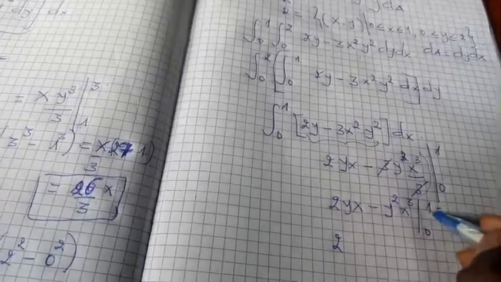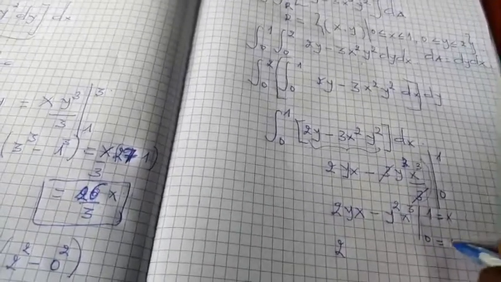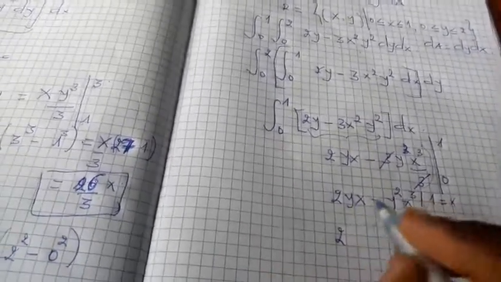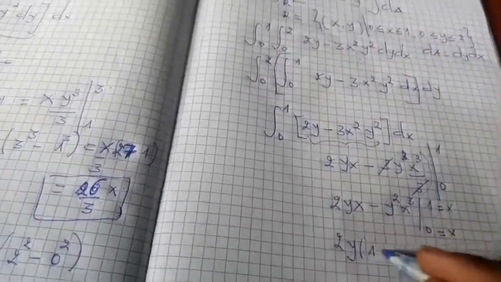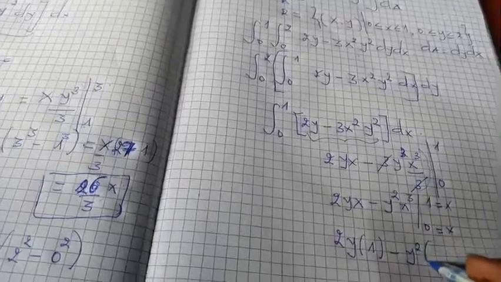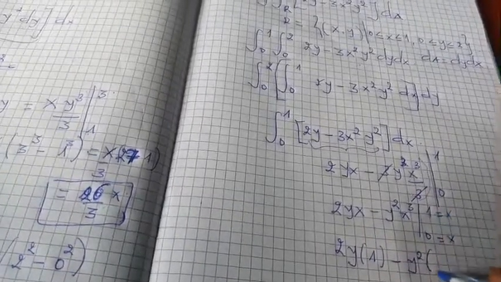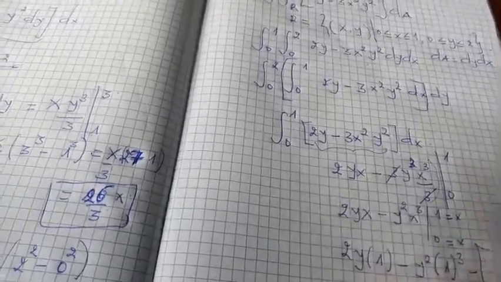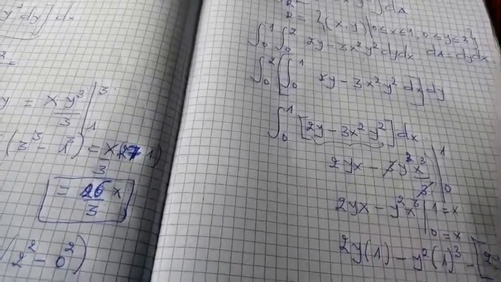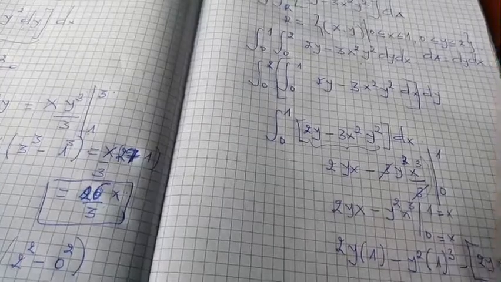This is because 1 is equal to x and here x is equal to 0. Then here it will be equal to 2y times x. This is 1. Then minus y squared times the other one power 3. Then minus, you take this 2y times x, which is equal to 0.